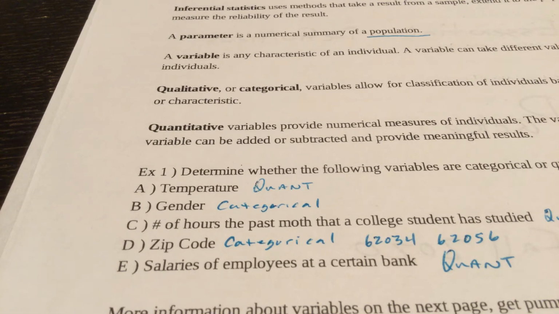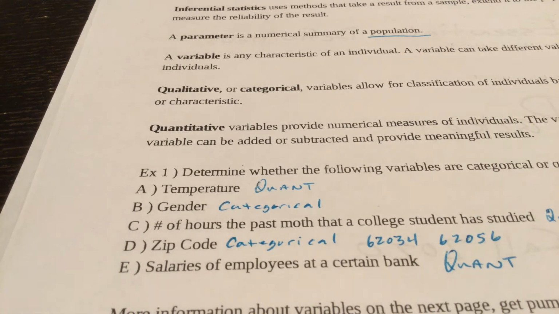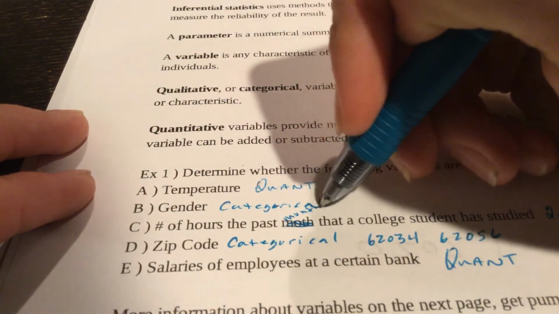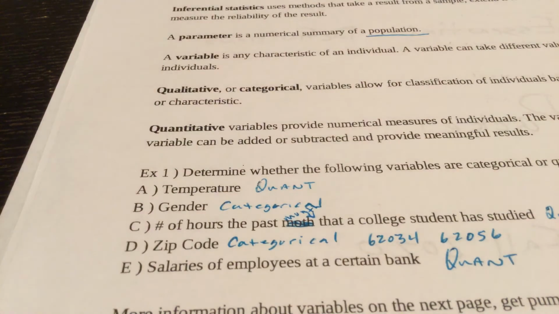Number of hours, the past, not month. Oh, sweet. And I made a bunch of copies of this. Oh, I haven't yet. I guess I have time.